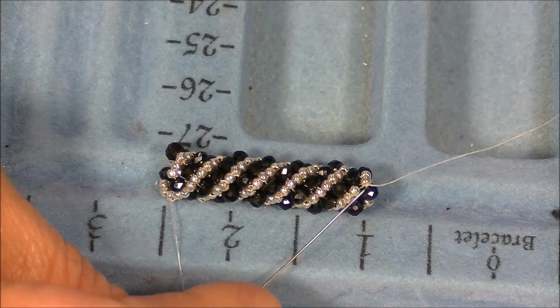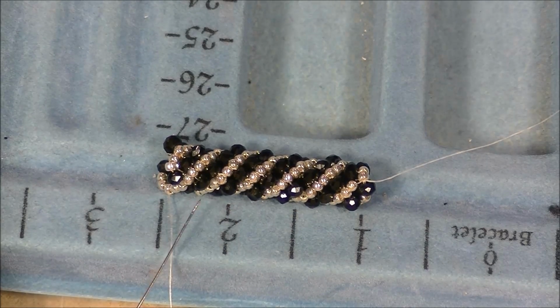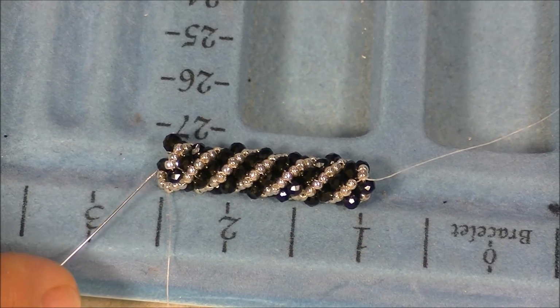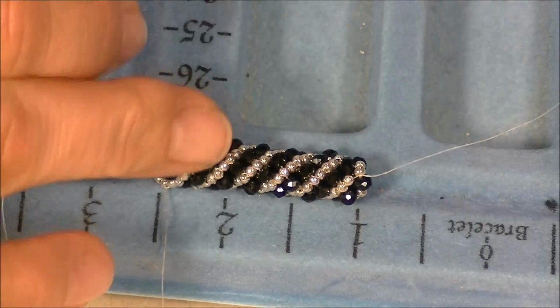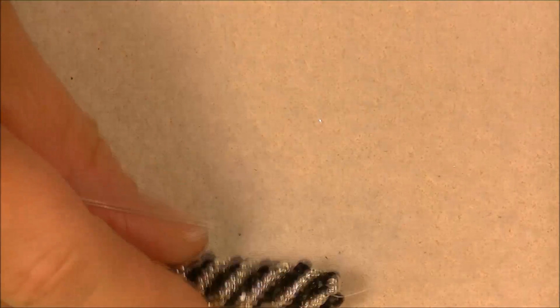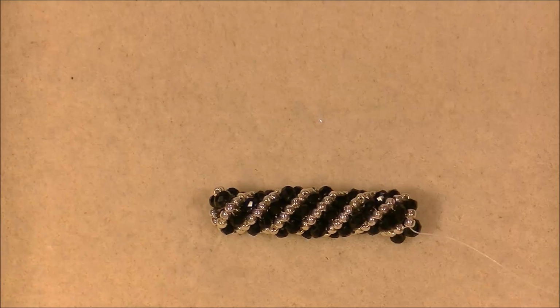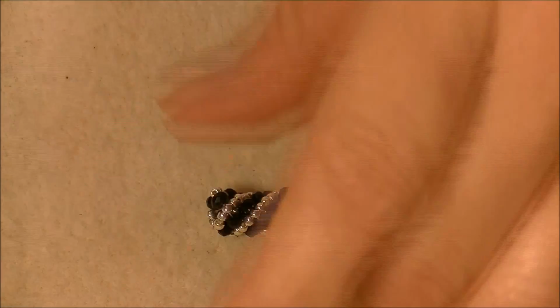So you could count your black rows 1, 2, 3, 4, 5, 6, and then count this one down here that isn't quite finished as 7. So, here I have 7 basically. It just gets a little confusing, so I'd rather measure it. And when you get to this point, then we are going to increase what we're doing here.